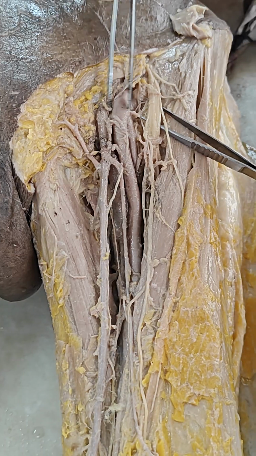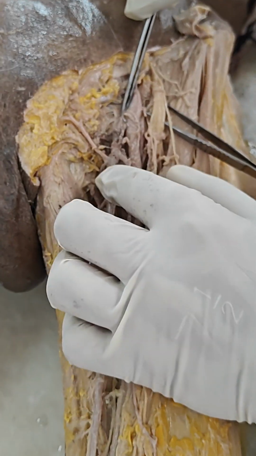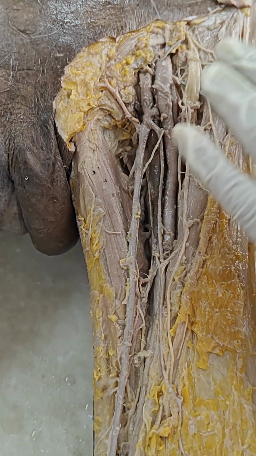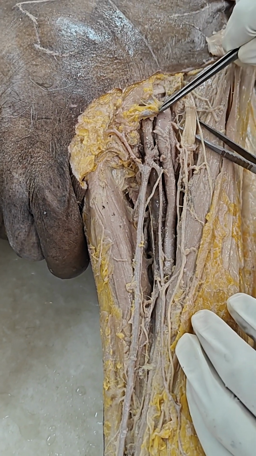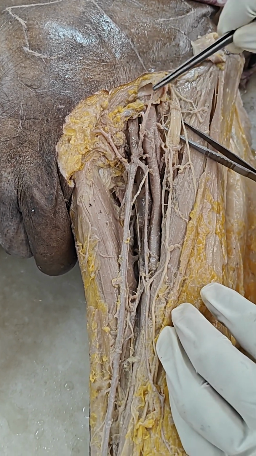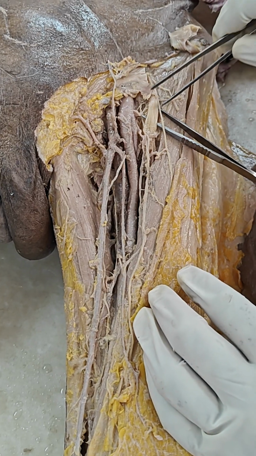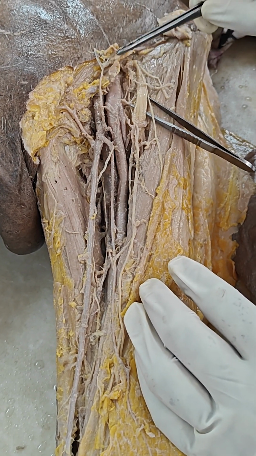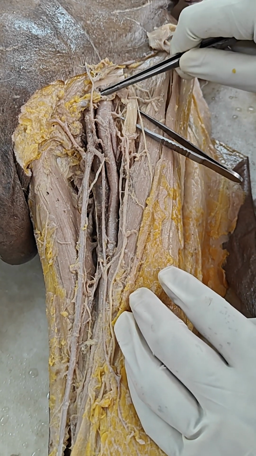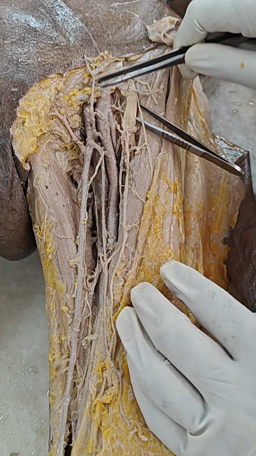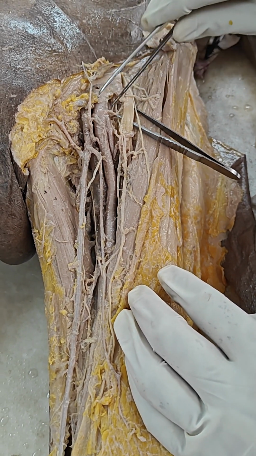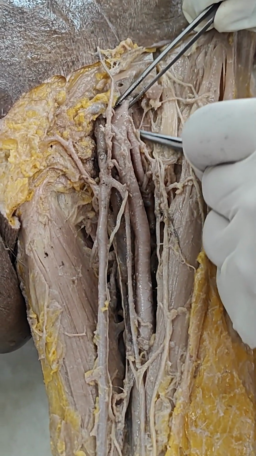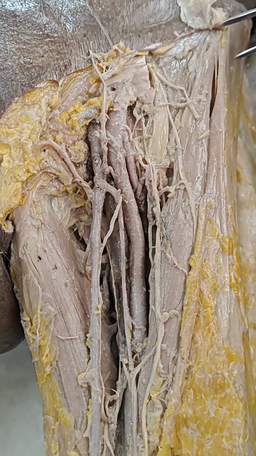So the femoral artery and femoral vein, and there is a deep inguinal lymph node in the most medial compartment, all three covered by one sheath. It is called the femoral sheath. Here you can see a portion of the femoral sheath, which is anteriorly formed by the fascia transversalis, and posteriorly it is formed by the fascia iliaca. So on the back side it is formed by the fascia iliaca.